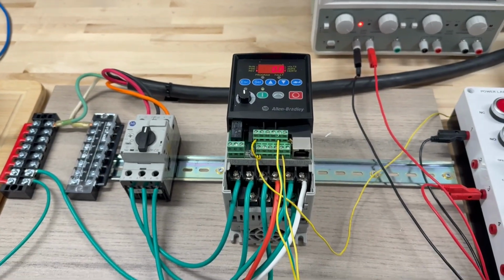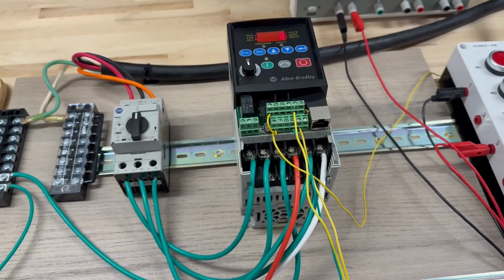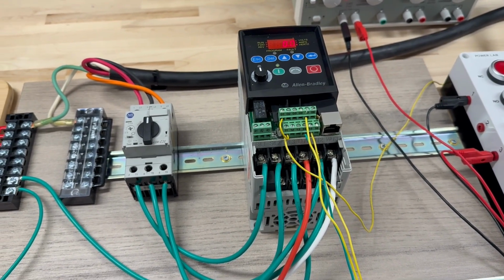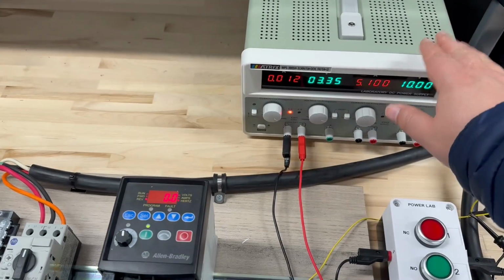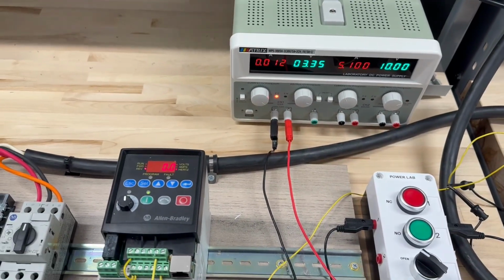Okay, let's take a look at the wiring. The first thing is the current source. Here I have my current source, and I am able to adjust the current.